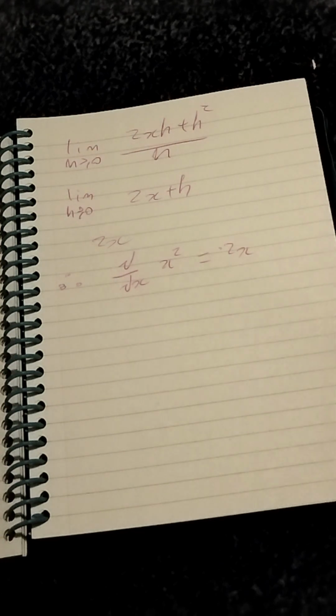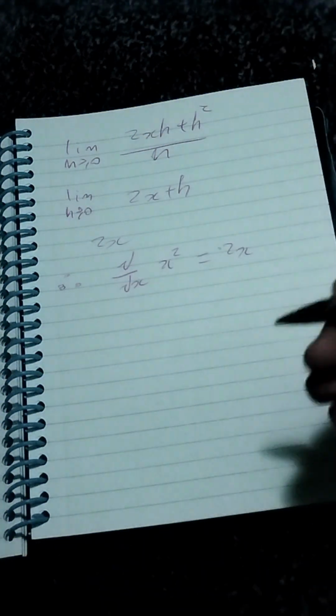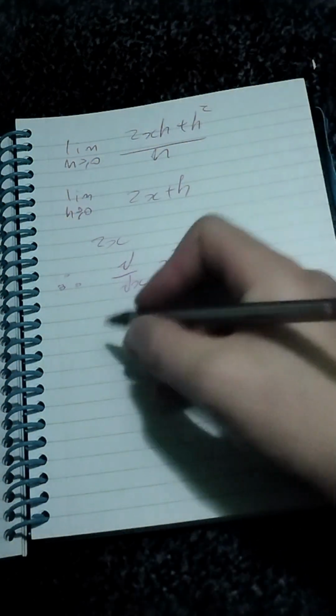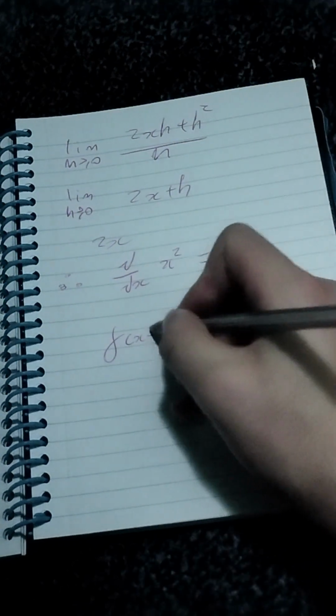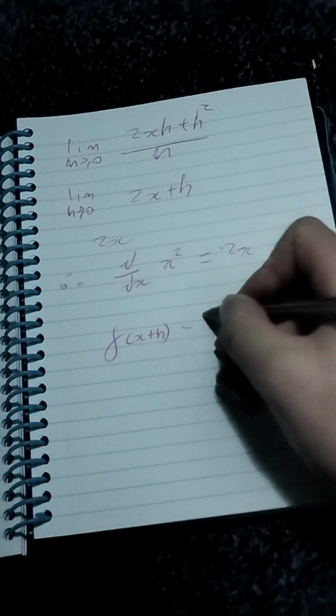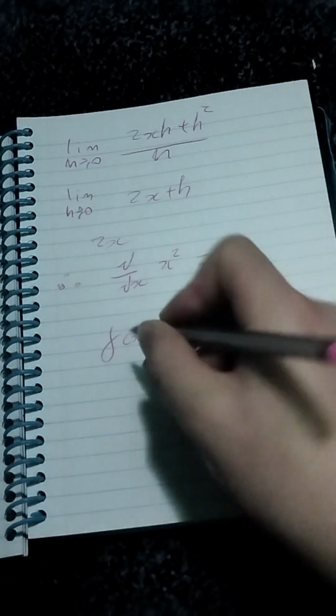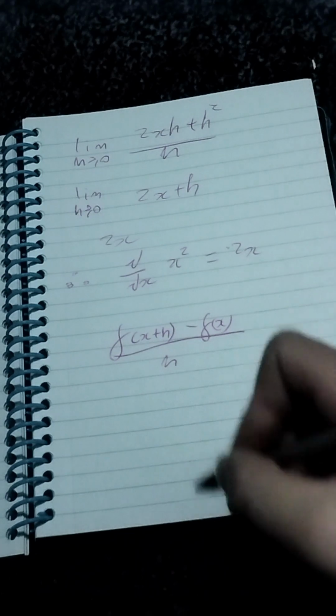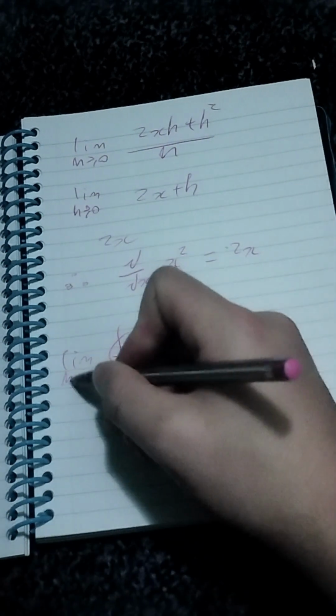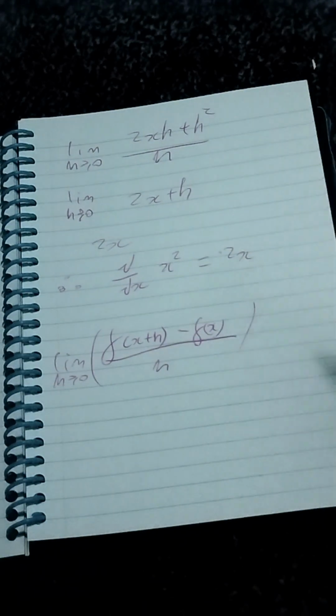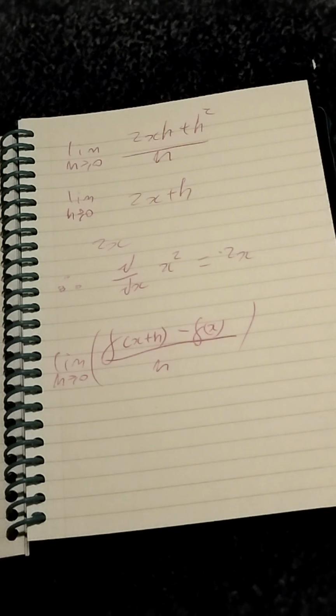And if you're not British, this won't really apply. So f of x plus h minus f of x over h, limit h to 0. You don't need the brackets there, but I put them there to make it nicer.